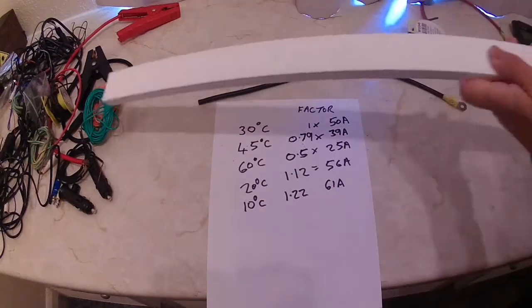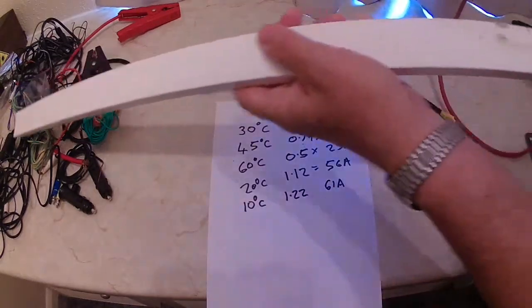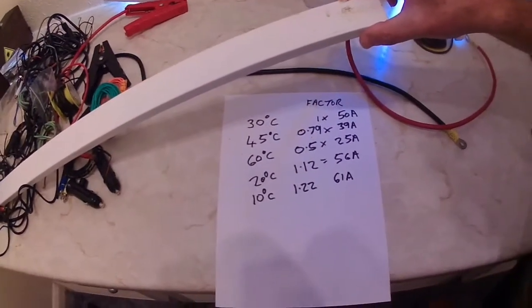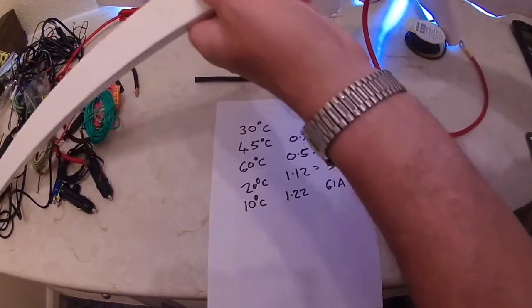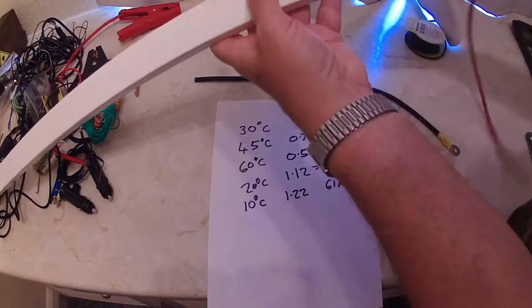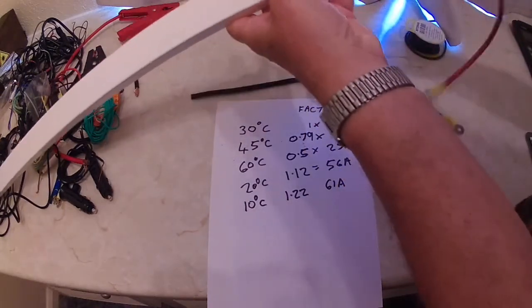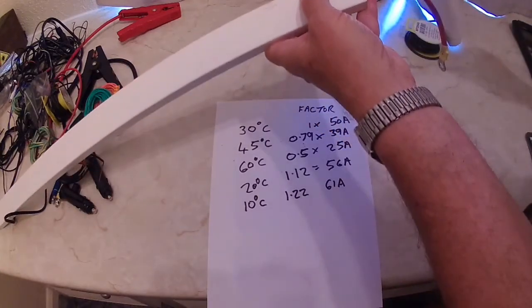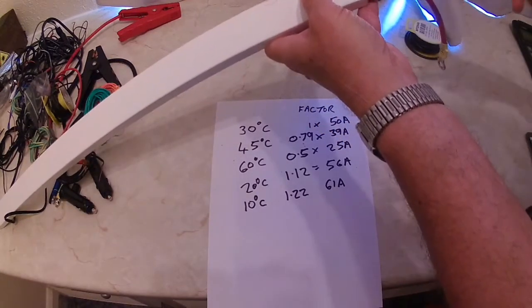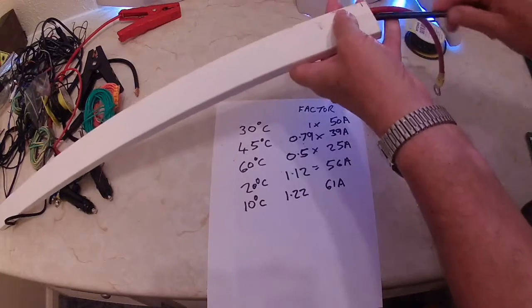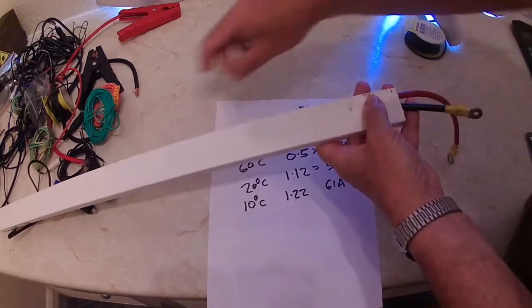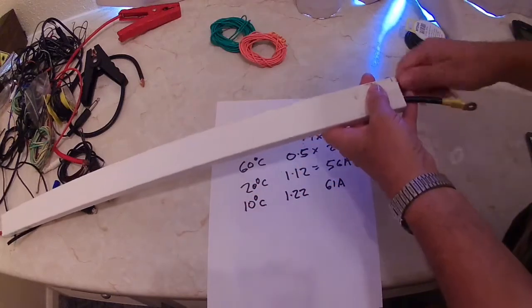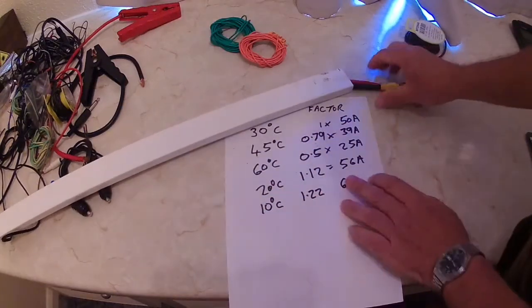So if you imagine you've got a big 100 amp cable in conduit, like that, and you've got a 50 amp cable in it, like that, and then you might have some of this for lighting.